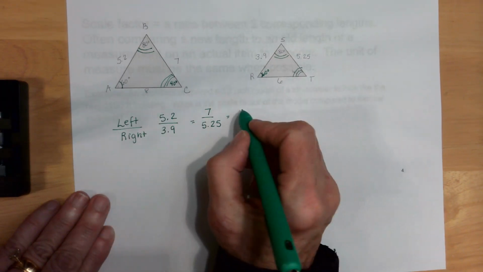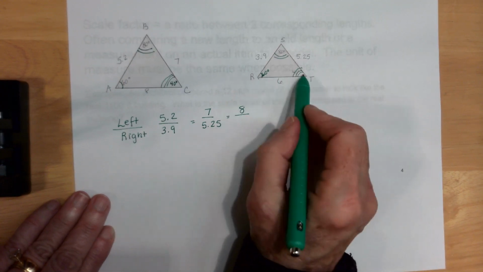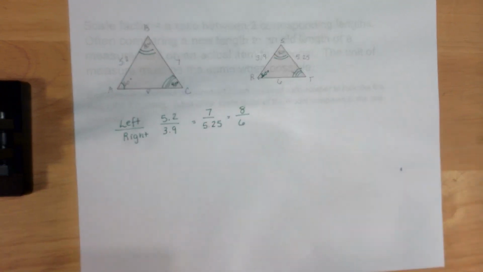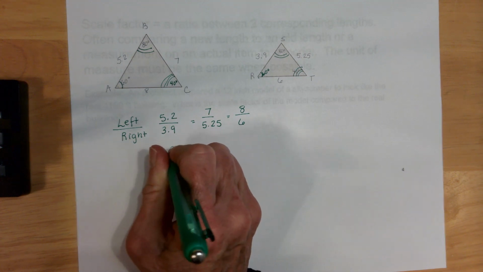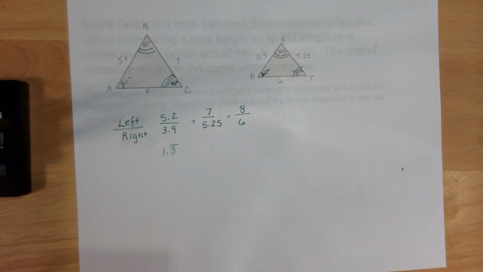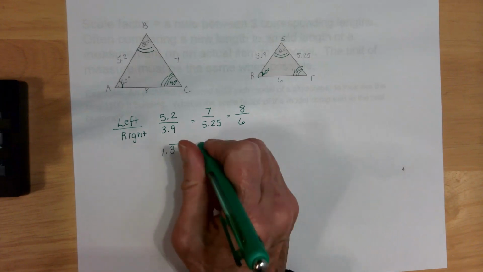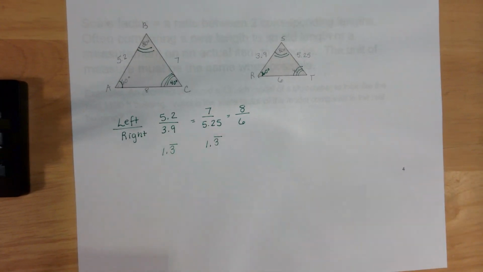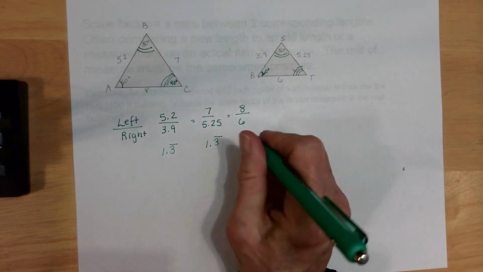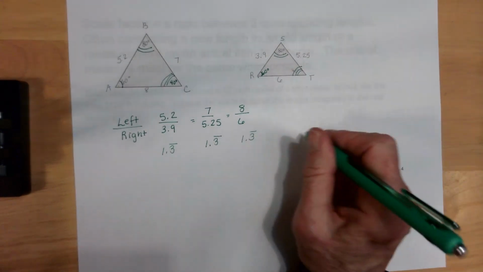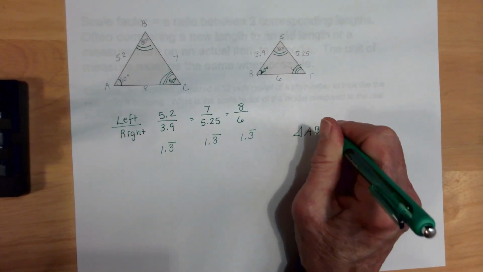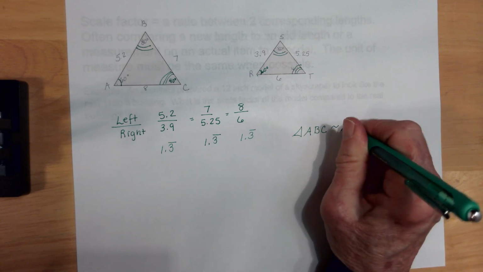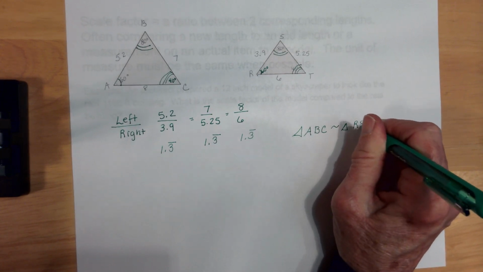Between a 1 and a 3 on the left, I have an 8. Between a 1 and the 3 on the right, I have a 6. So let's see the decimal value for those. 5.2 divided by 3.9 is going to give me a 1.3 with a line over it. 7 divided by 5.25 also gives me a 1.3 with a line over it. 8 divided by 6 also gives me a 1.3 with a line over it. So I know that triangle ABC is similar to triangle RST.